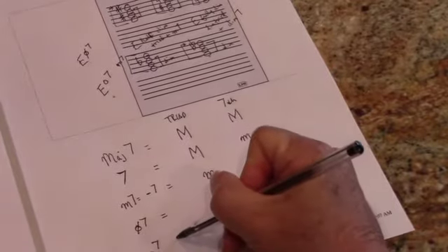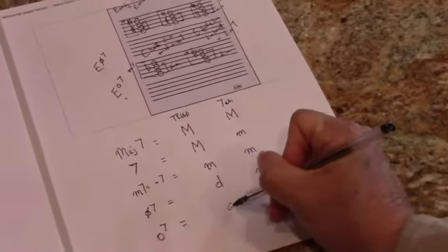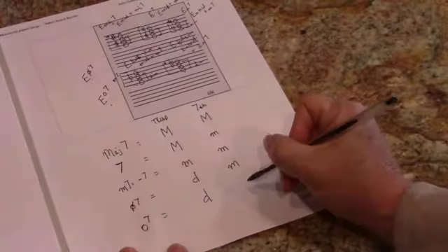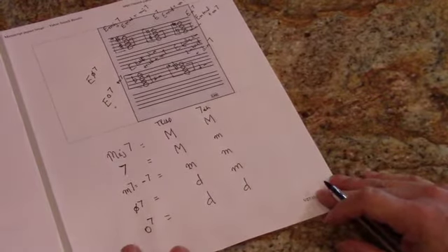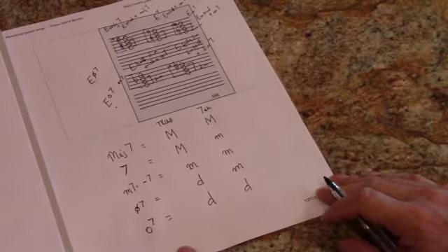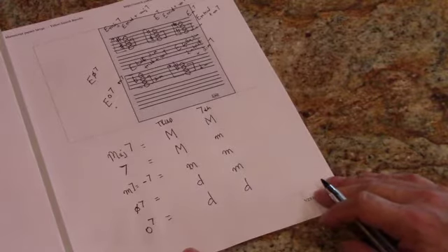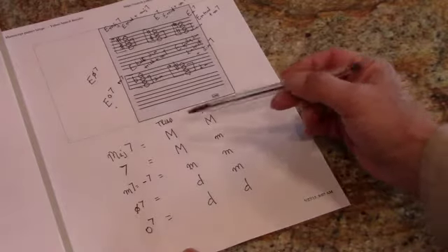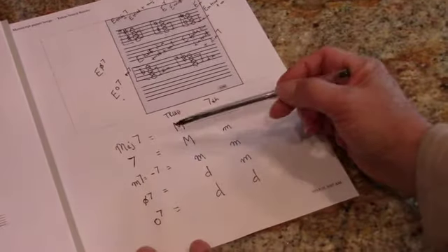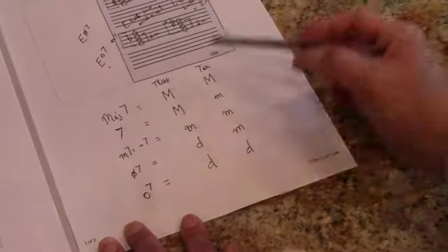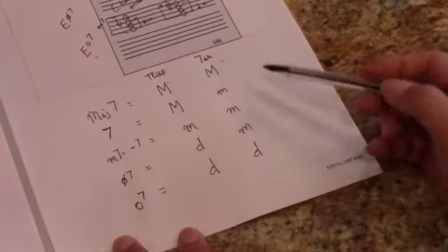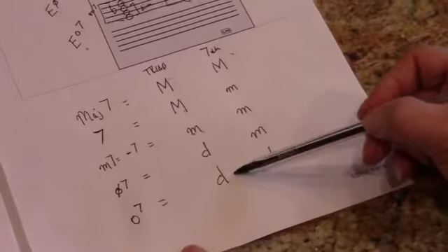And then finally we have fully diminished. That's a diminished triad and a diminished 7. So those are the 5 different types of 7th chords. That's all we have. So again, notice that we have 2 major triads with different 7s, only 1 minor triad with 7s, and then 2 different kinds of diminished triads.